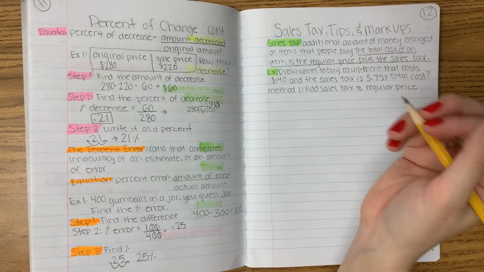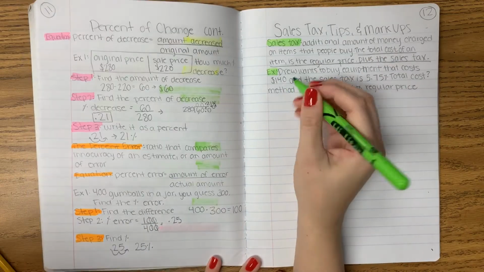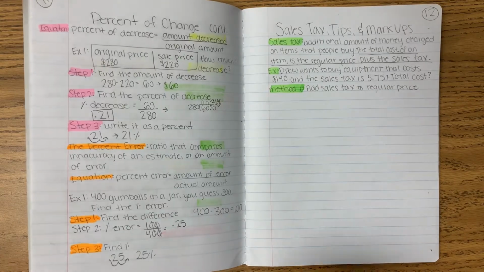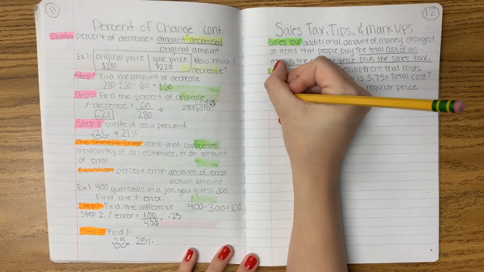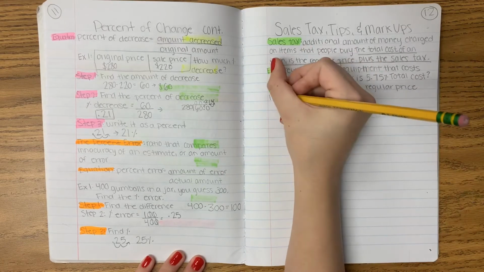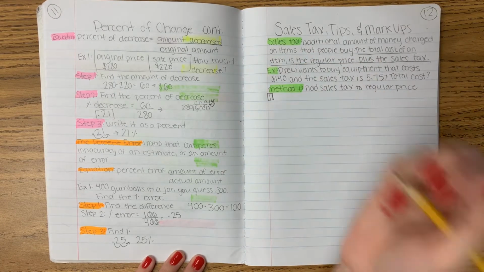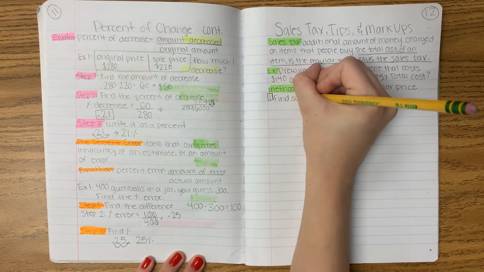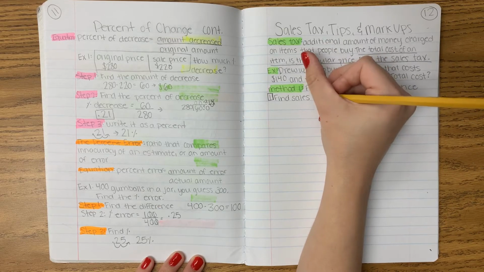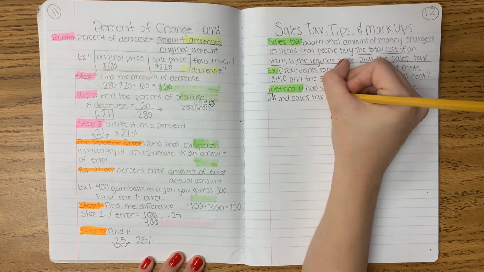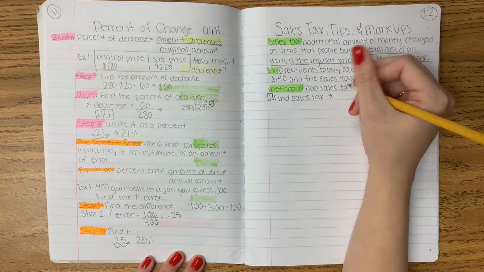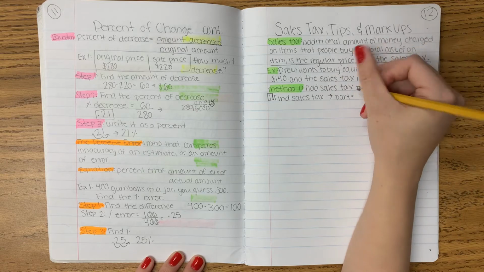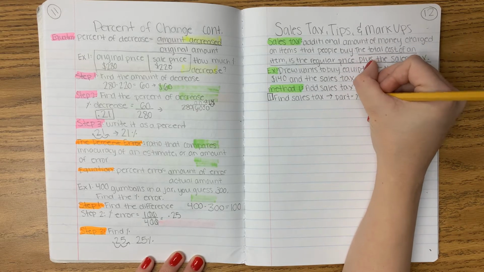So first, you can box it, you can do whatever to know that this is step one: find the sales tax. And to do this, you're going to use part equals percent times whole.